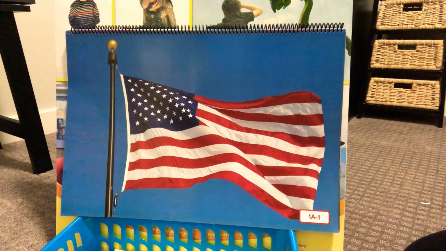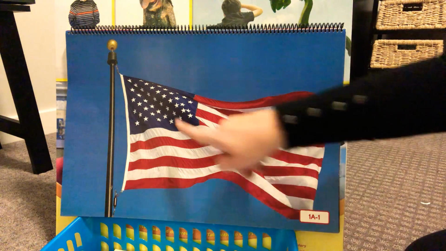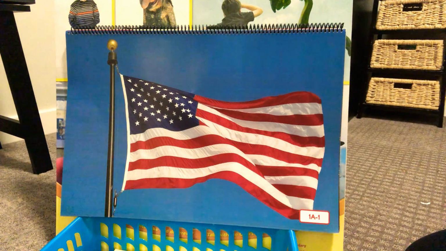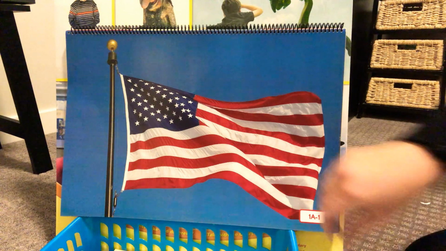Sorry. Okay, the American flag is the symbol of our nation, the United States of America. You can see the flag is red, white, and blue. You can see that it has red stripes and white stripes. It has 50 stars. Each star is a symbol for one of the states in the United States of America. So a symbol is something that stands for something else, okay?